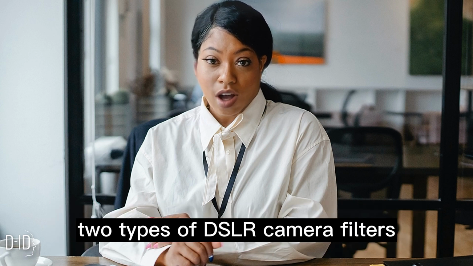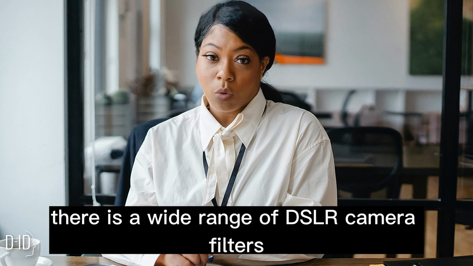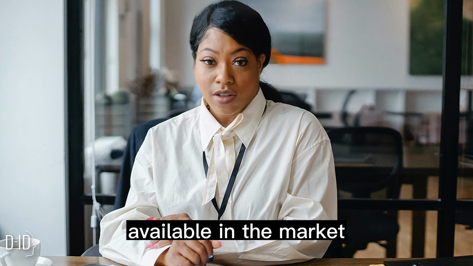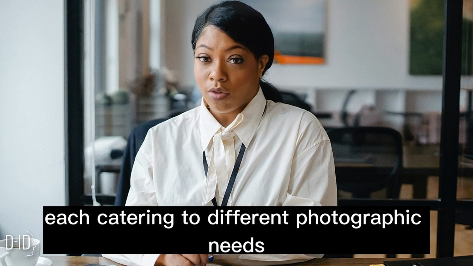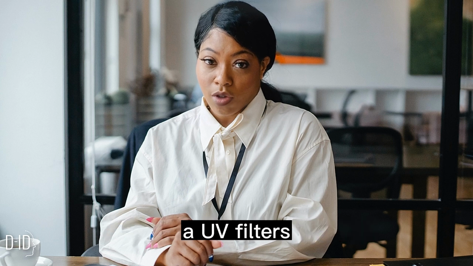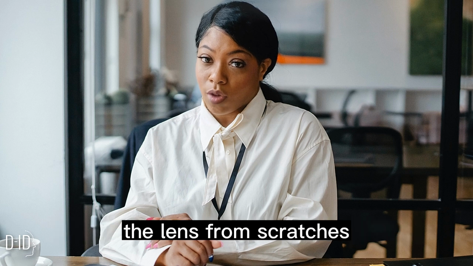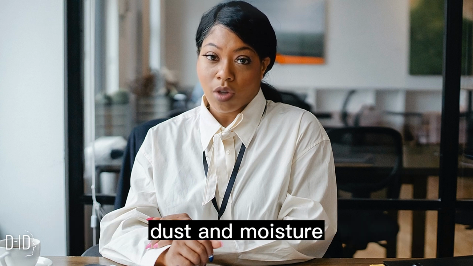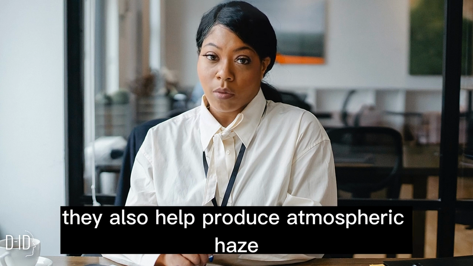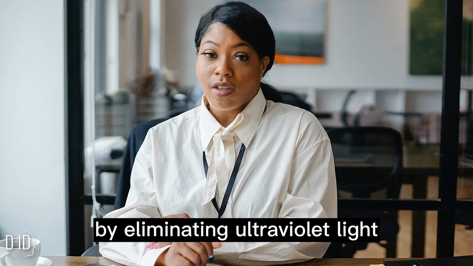2. Types of DSLR camera filters. There is a wide range of DSLR camera filters available in the market, each catering to different photographic needs. Here are some popular types. A. UV filters. These filters primarily serve to protect the lens from scratches, dust, and moisture. They also help reduce atmospheric haze and improve image quality by eliminating ultraviolet light.